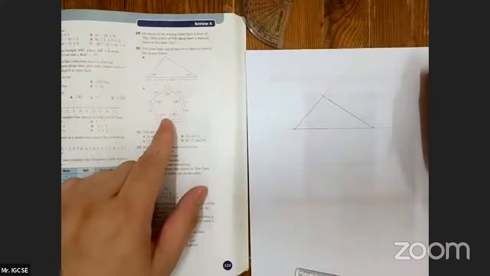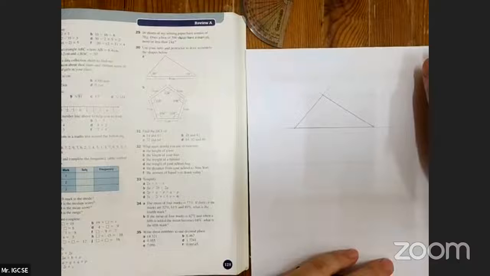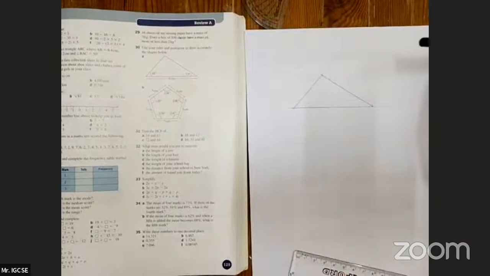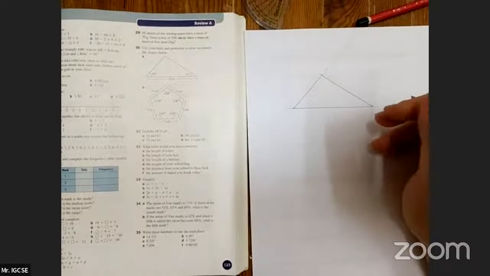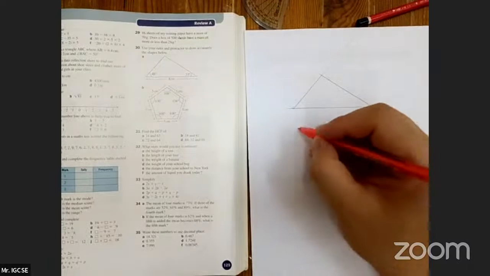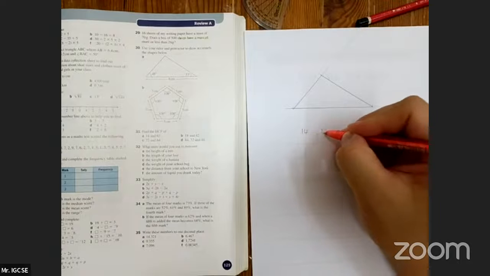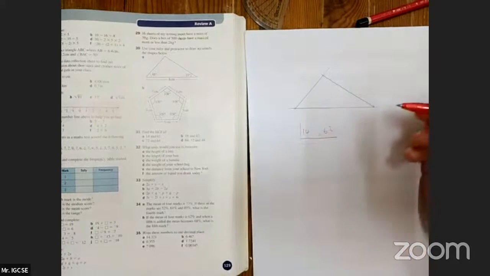So you can do this one again. 108. Finding the HCF of these numbers. HCF is the highest common factor. So for the 14 and 63.